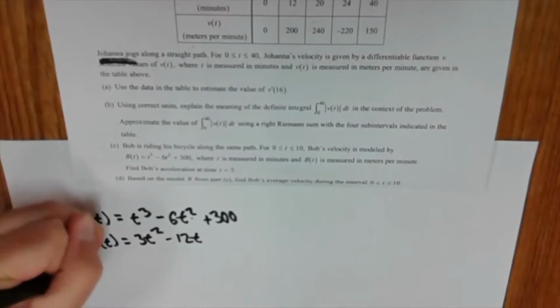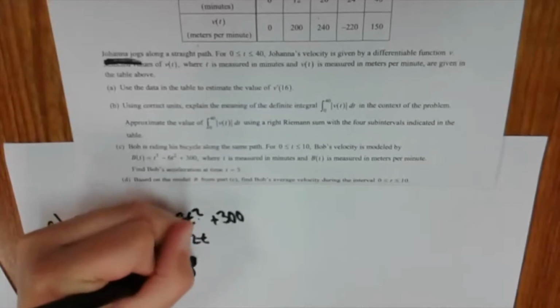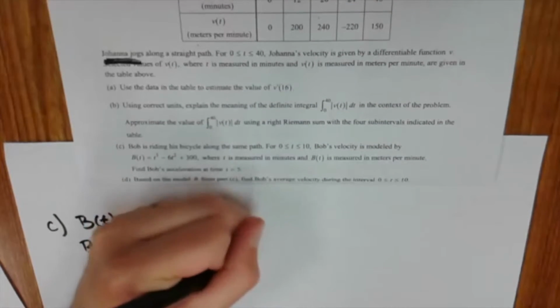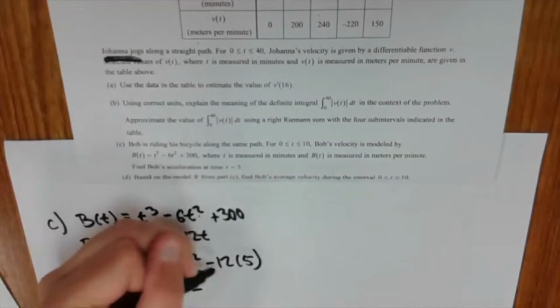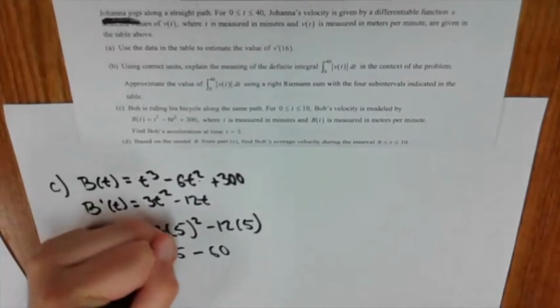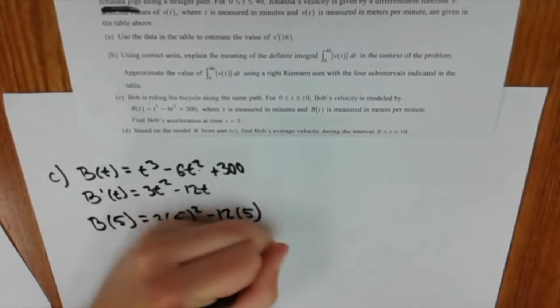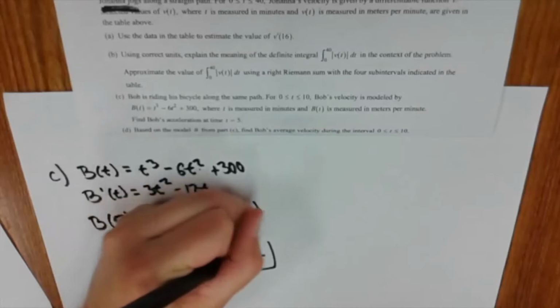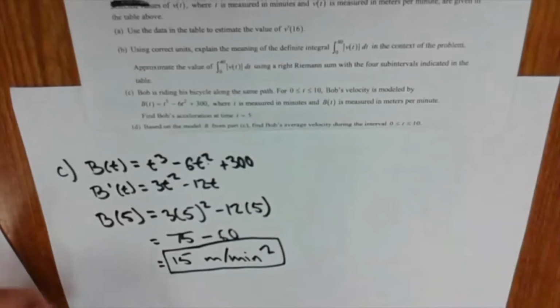And it's asking us to find his acceleration when time is equal to 5. So now we're going to substitute 5 in. B prime of 5 equals 3 times 5 squared minus 12 times 5. So 3 times 25 is 75 minus 12 times 5 is 60. And that will ultimately equal 15 meters per minute squared, which is Bob's acceleration.